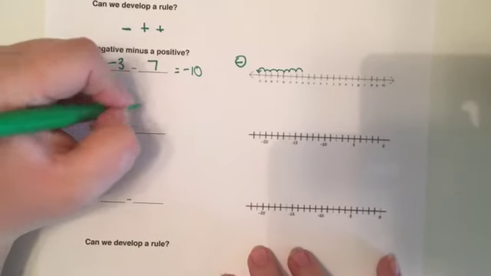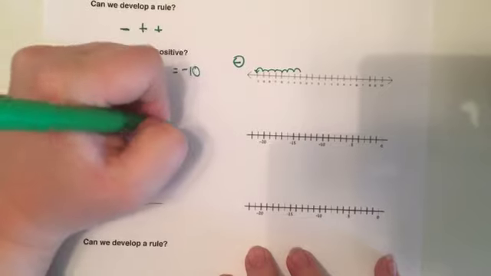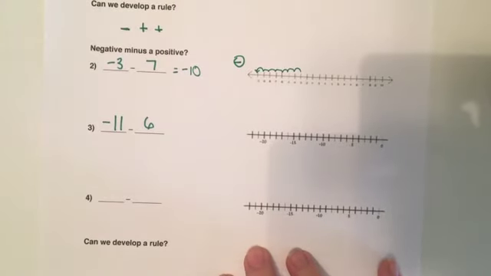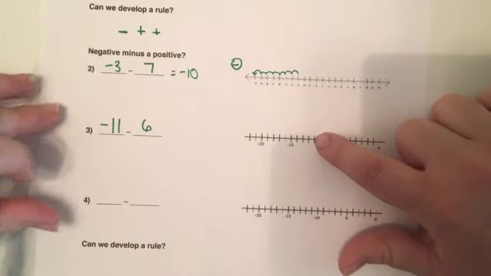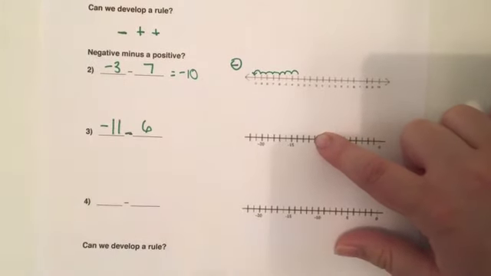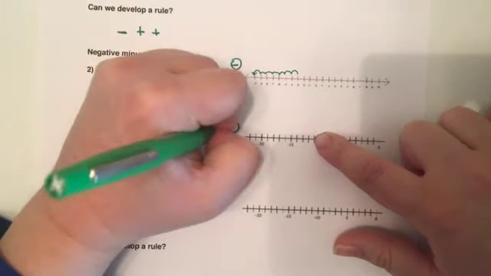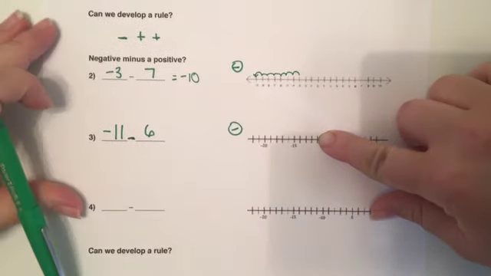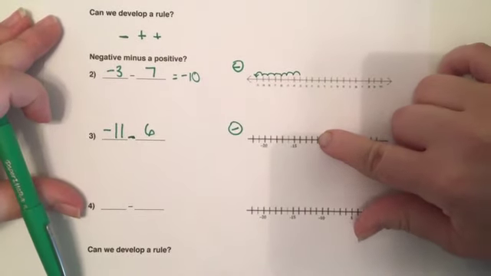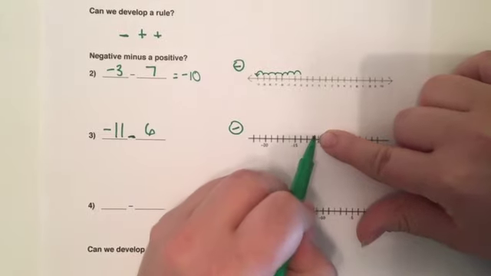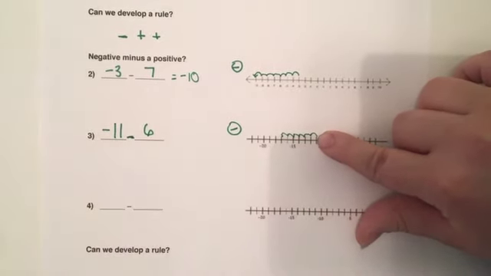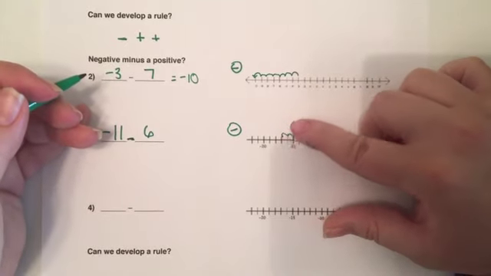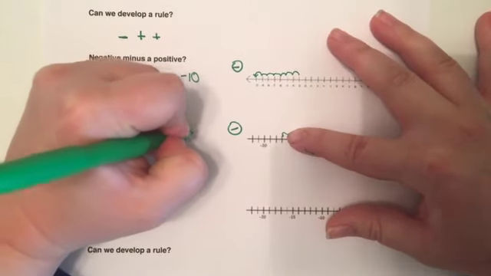Let's go ahead and check the next one, which is -11 minus +6. Same thing here. We're going to start at -11. Since it's a subtraction problem, I can face my fingernail towards the negative side of my number line. And then I can move my finger forward 6 spaces. So 1, 2, 3, 4, 5, 6. And I end at -17.